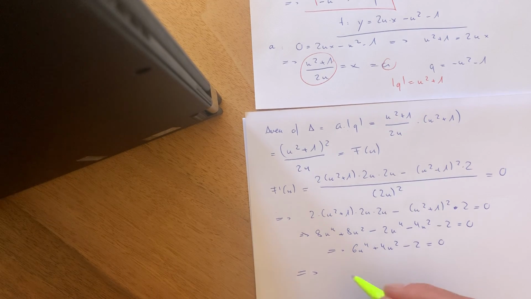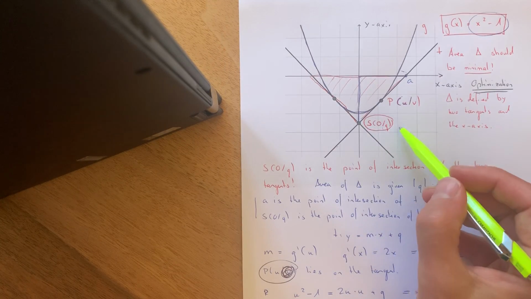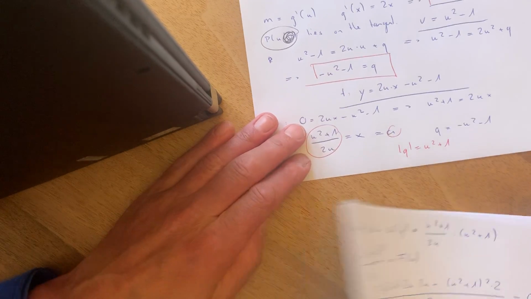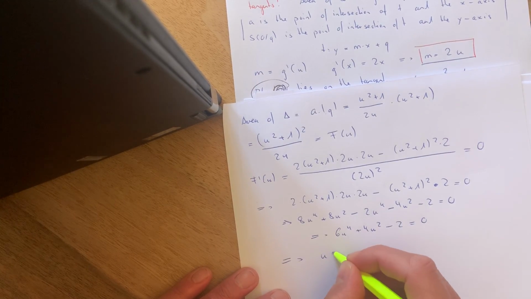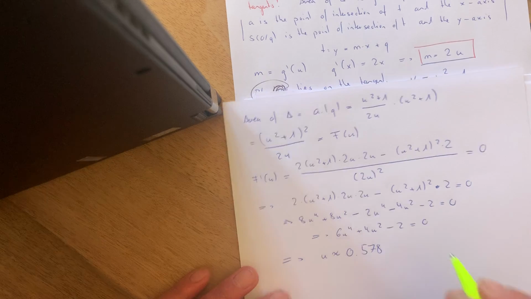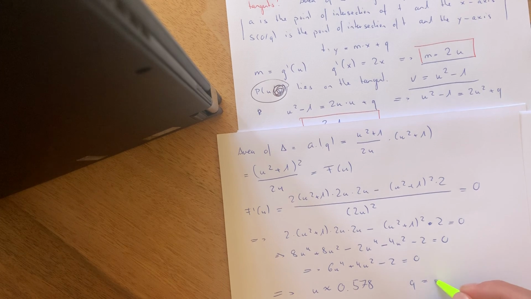You will see you will get 2 solutions, and since we assumed from the very beginning, consider the picture we had at the beginning, that u is bigger than 0, the only solution that remains is u equals 0.578. So we've seen q equals minus u squared minus 1. Plugging the result we found for u into this formula leads to q equals minus 1 over 3 minus 1, which is minus 4 over 3.